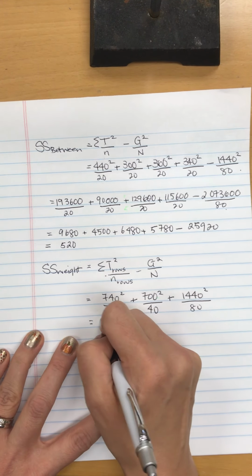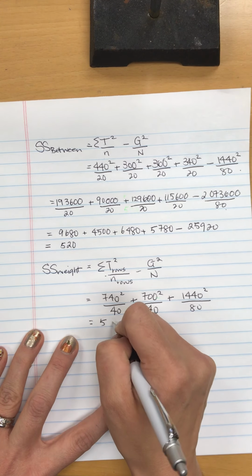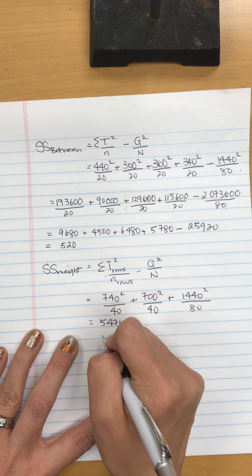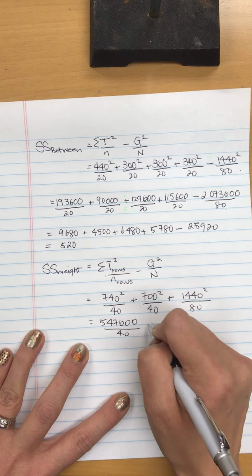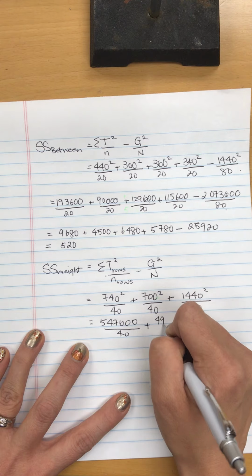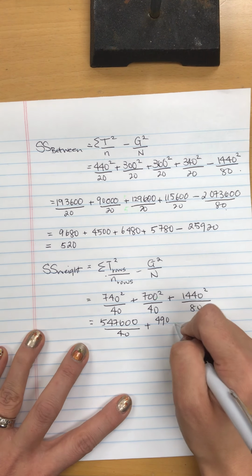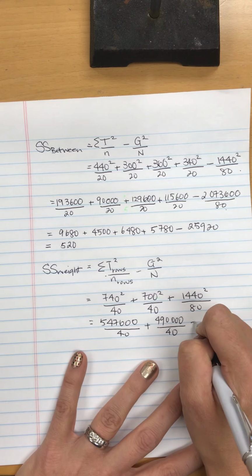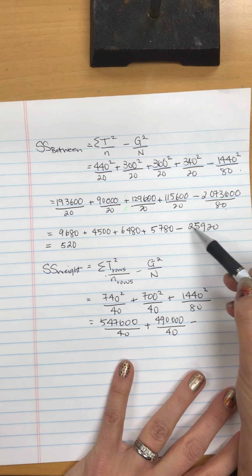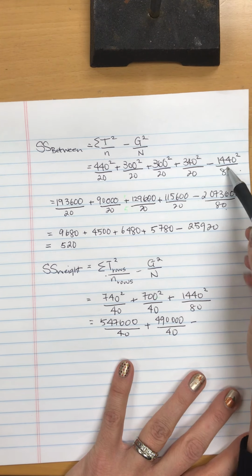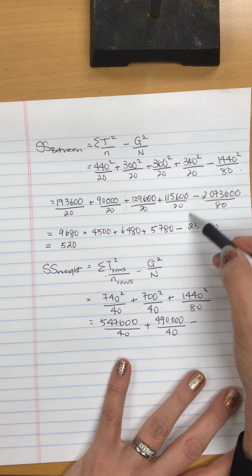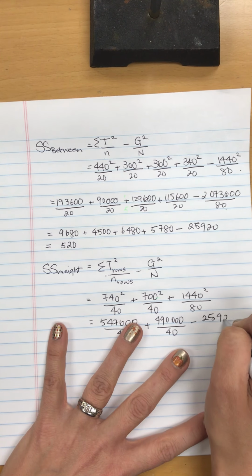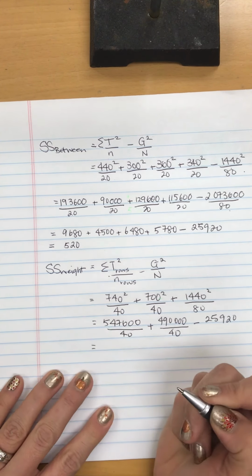And so that is 547,600 divided by 40 plus 490,000 divided by 40. Subtract, and just for simplicity's sake, I'm going to take this number, because 1440 squared divided by 80 is this. So I'm just going to pull that down because these videos are already getting long.